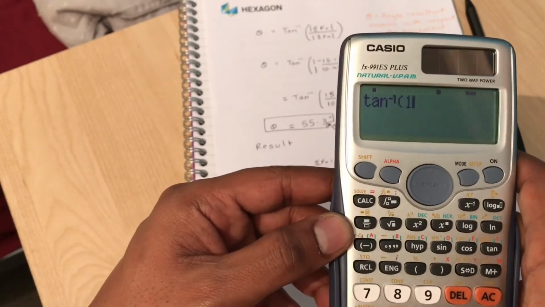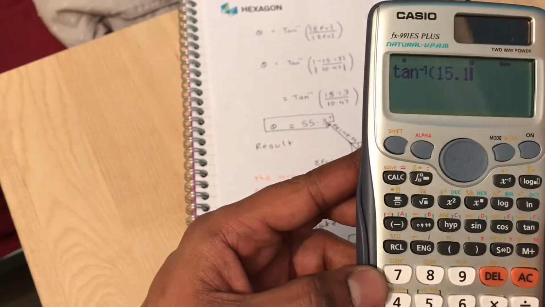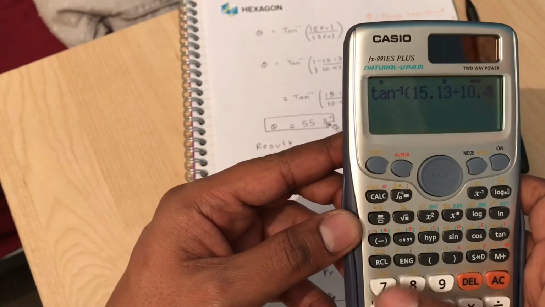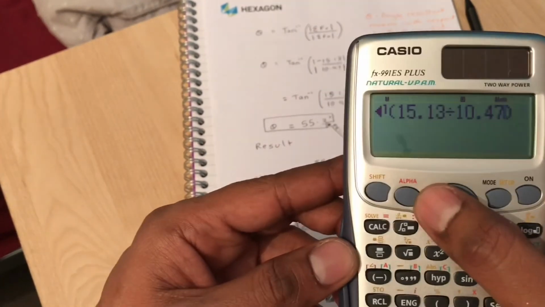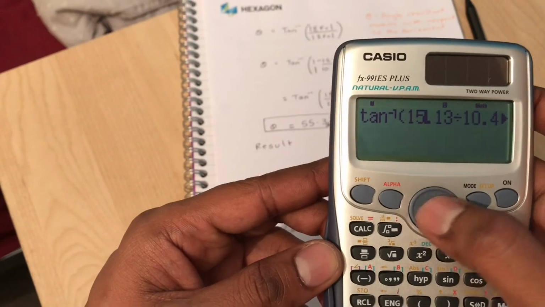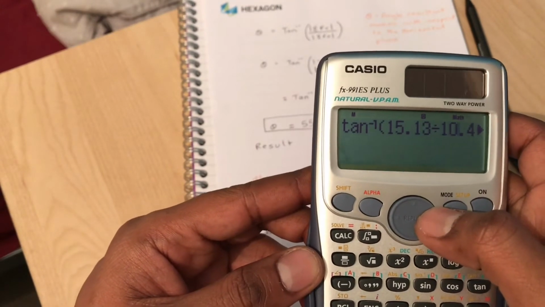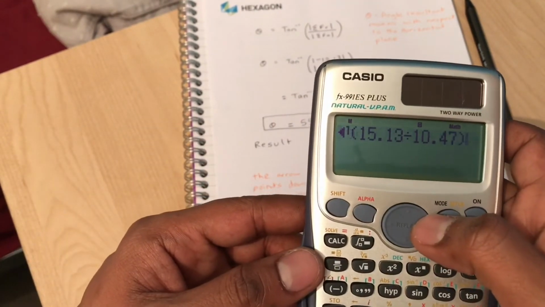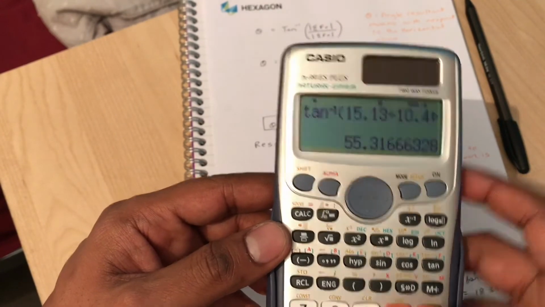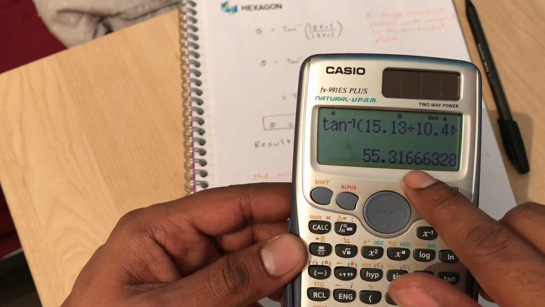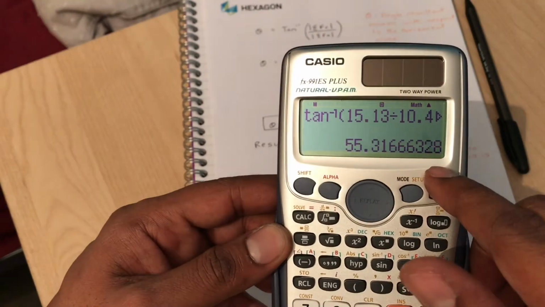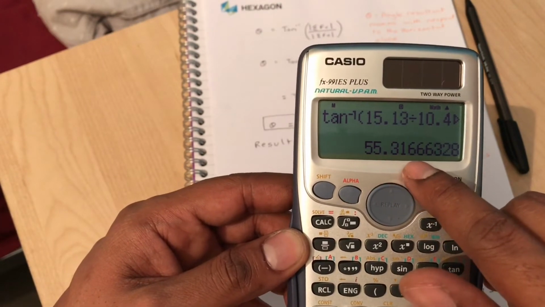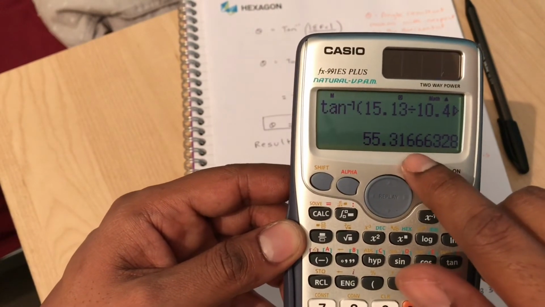That is 15.13 divided by 10.47. Now always remember to add brackets because these two numbers are being divided inside the tan inverse function. So once I'm happy with what I have written, equal to sign, and 55.3166. Now again, I'm not going to write this whole number. I only need numbers significant to 2 decimal places. So 55.316 will be 55.32 because that is greater than 5.